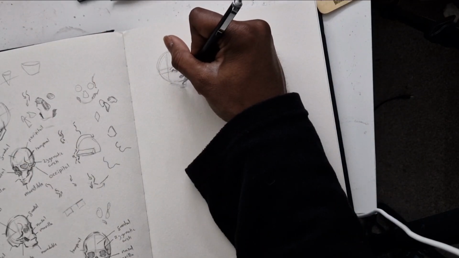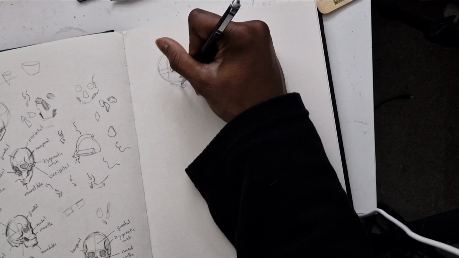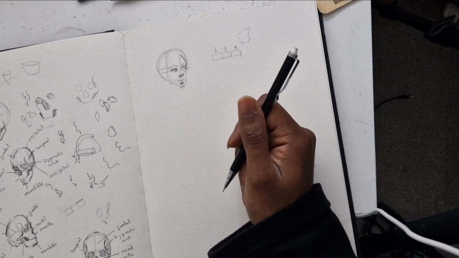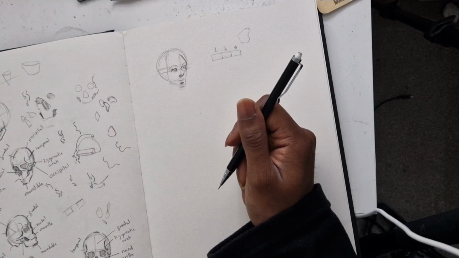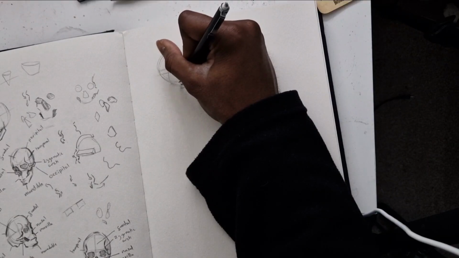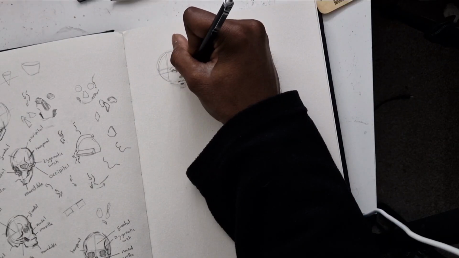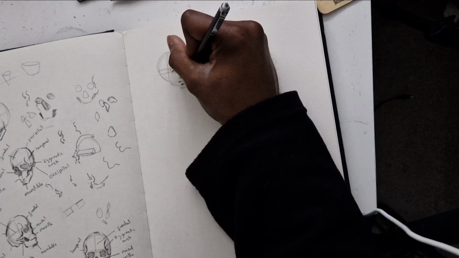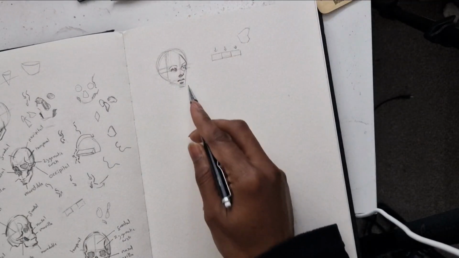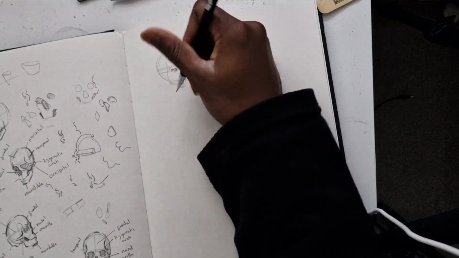So mouth line, the bottom half. The bottom half, we're actually just gonna do a shadow like this. It depends on how you want to do things, but for a male, I normally just draw like a shadowed lip. I don't draw the whole pronounced thing. So that's what we're gonna do for the mouth.